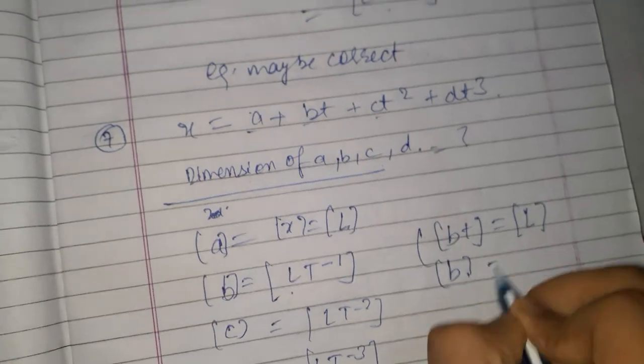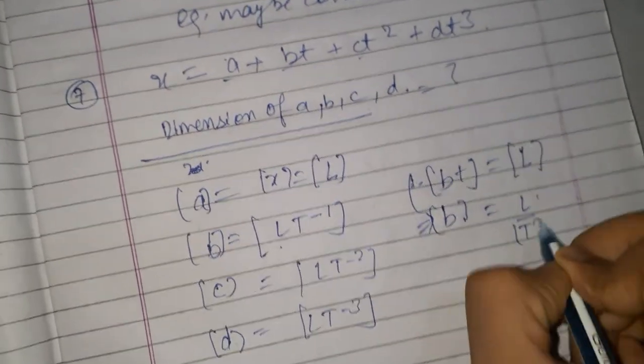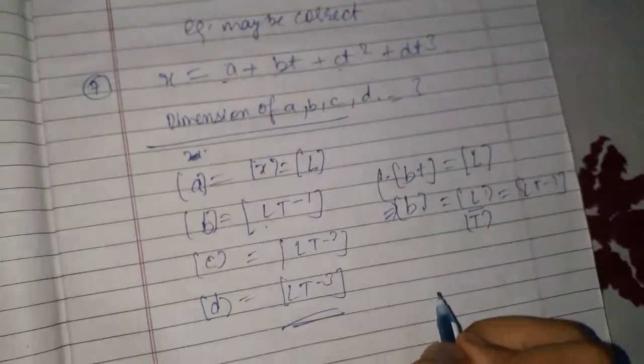So dimension of b equals L by dimension of t, that is L T minus 1, like this all the 3 terms.